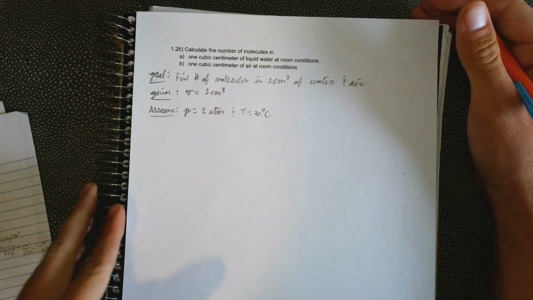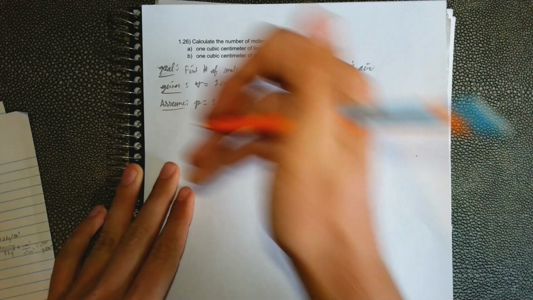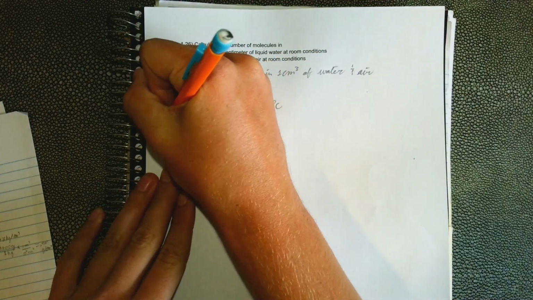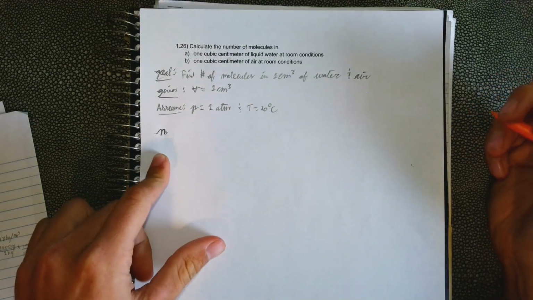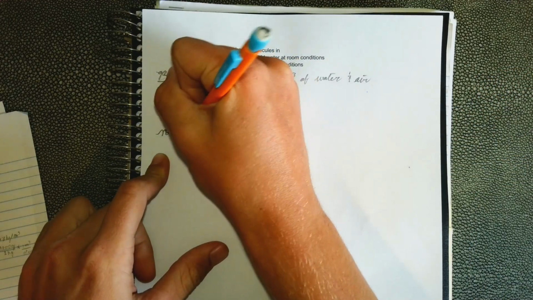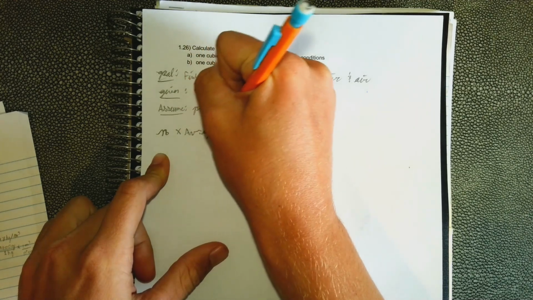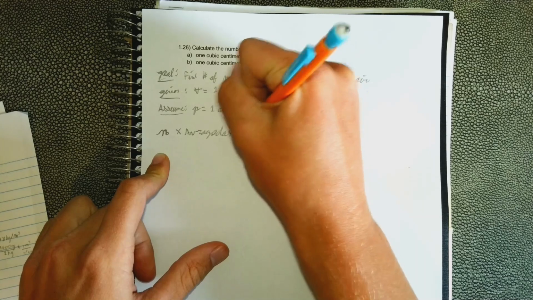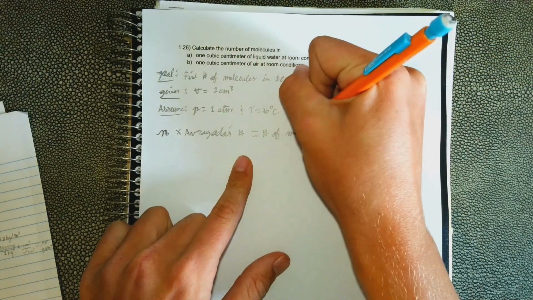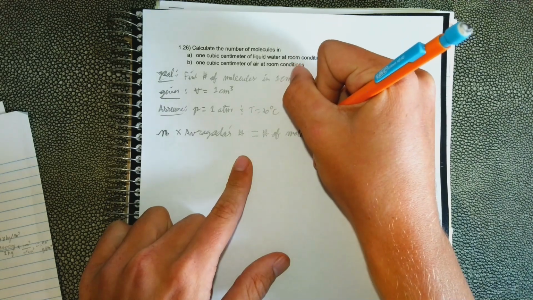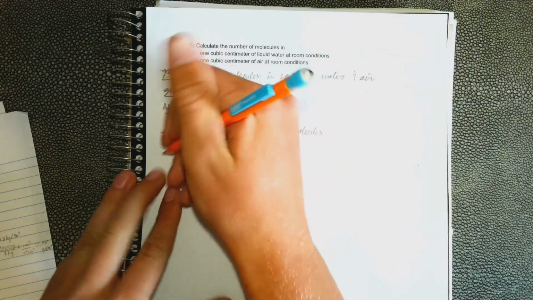Okay, so you might be wondering, how do you find the number of molecules? I don't know if you remember from chemistry, but you need to find the number of moles, right? You need to find N. That's an N. So you need to find the number of moles, and then once you do that, you can multiply by Avogadro's number to get your number of molecules. So when we're looking at water and air, we've got to find the number of moles. Let's do water first.